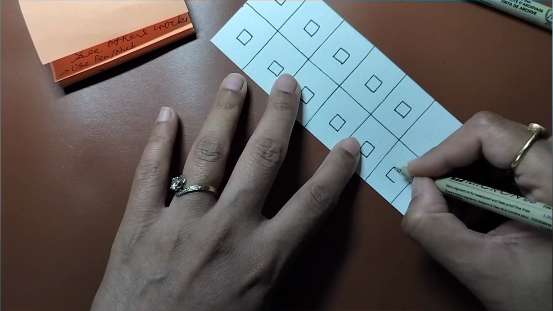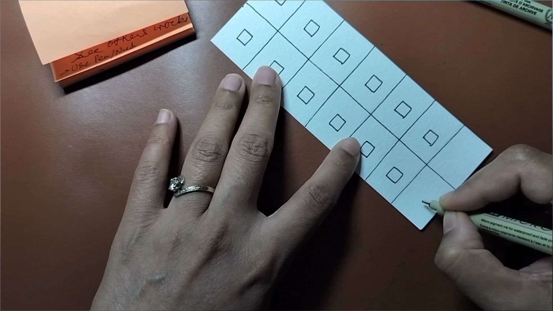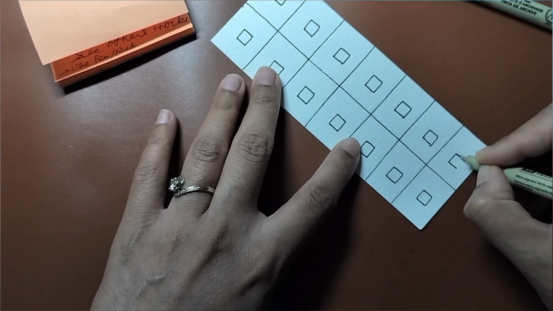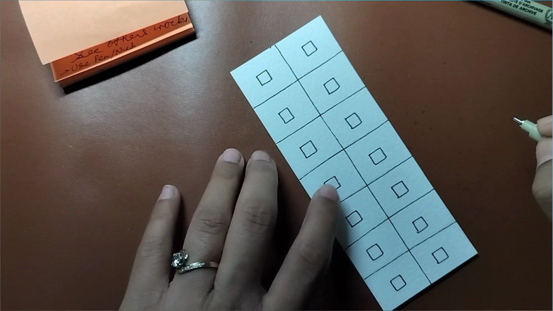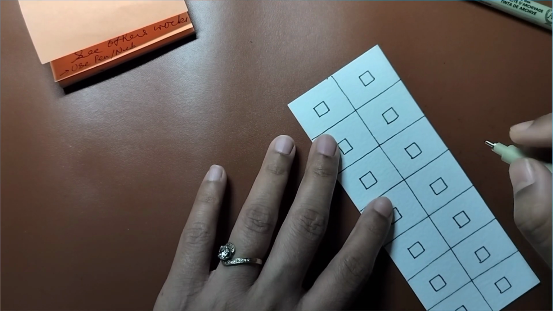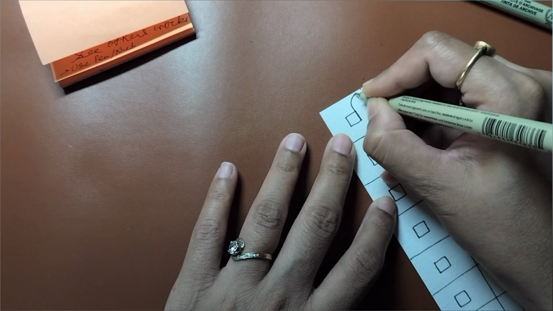Slowly go to each square and draw another square inside, placed somewhere in the center of the bigger square, like this.